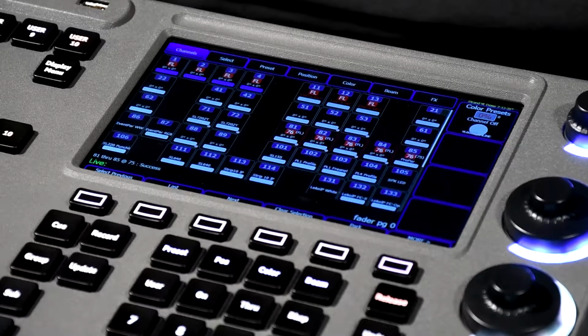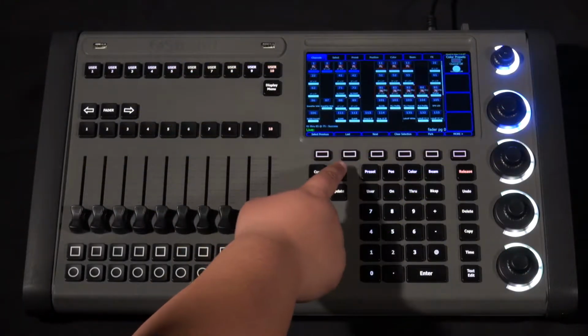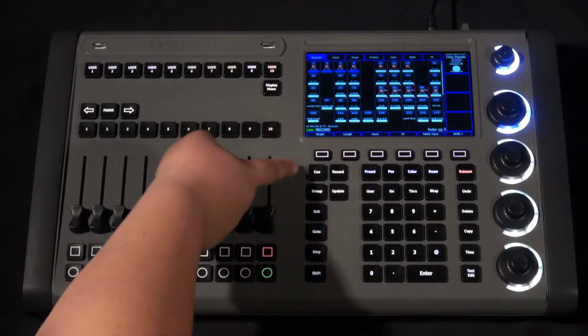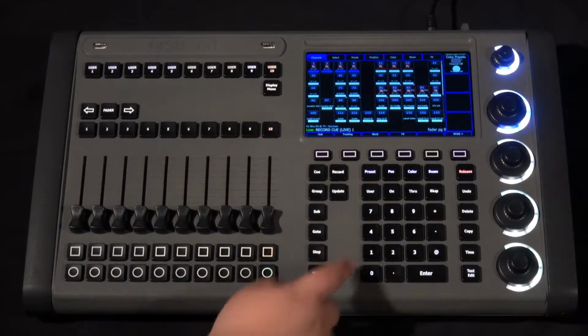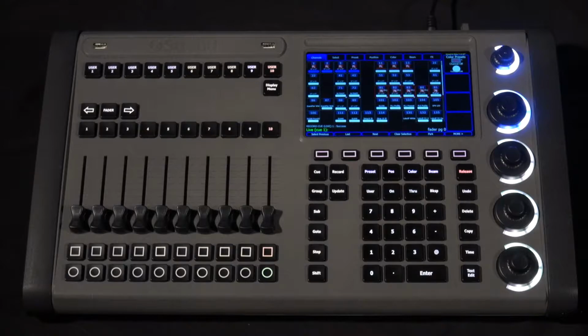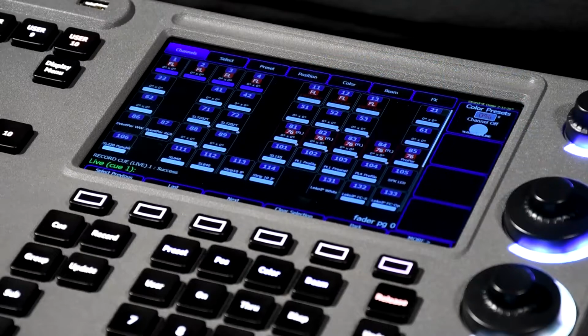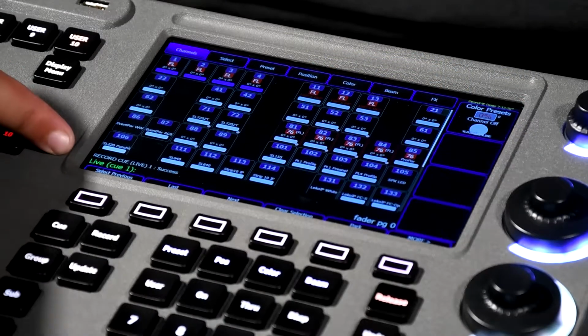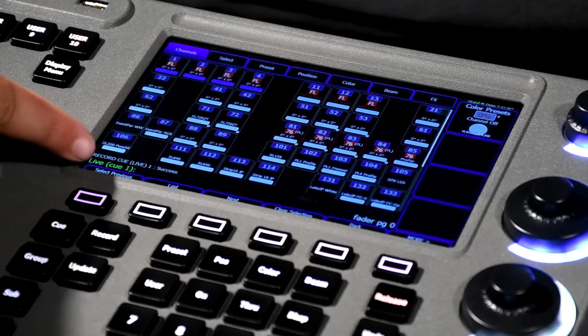Now, let's just record a cue. So I select record, cue, 1, enter. And now I have cue 1. You can see this in the command line. Right here, it says live cue 1.